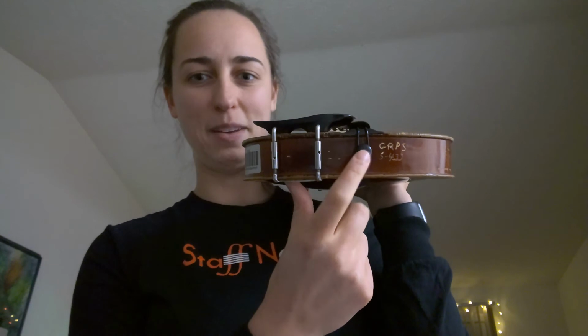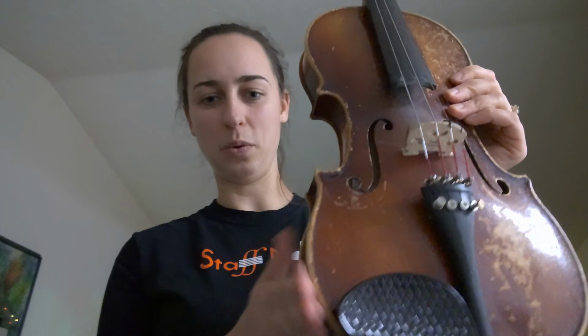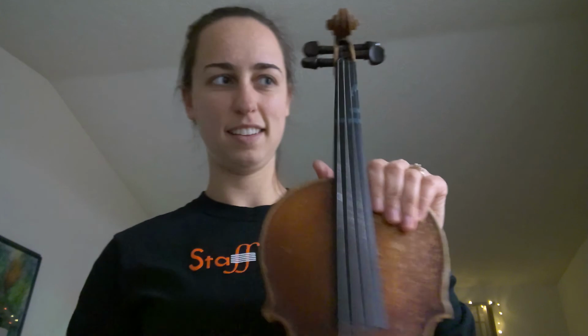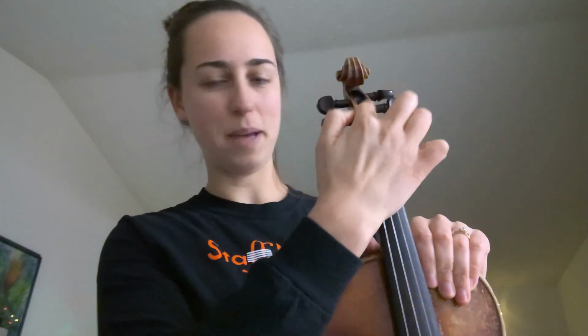All right, quick review. We have chin rest. We have end button. We have inside the sound post. We have the fine tuners, the tailpiece, the lower bout, the C bout, the other C bout, the F holes, the bridge, the fingerboard, this black part, the upper bout, the neck, the nut, right there, the strings, the peg box in there, and the scroll.